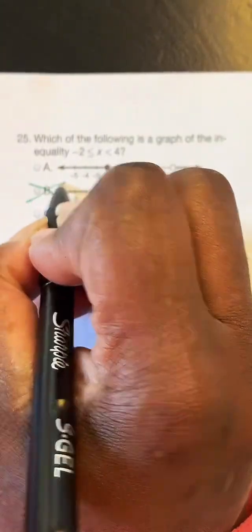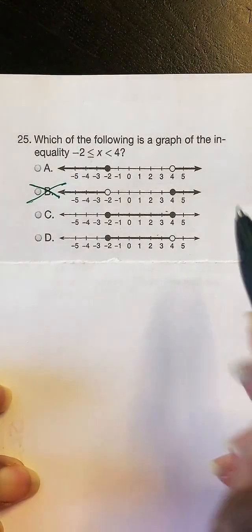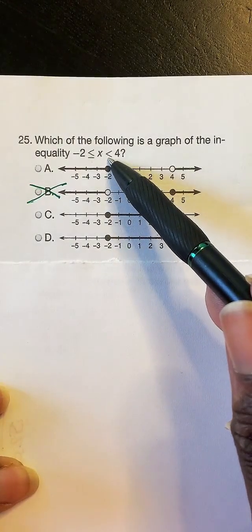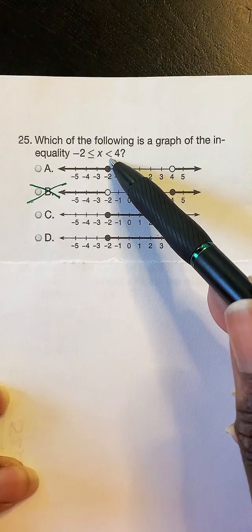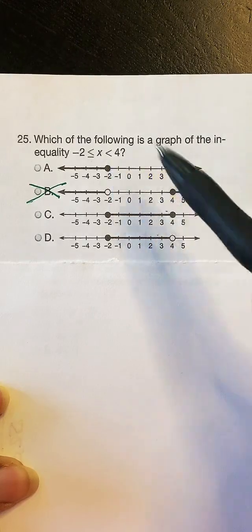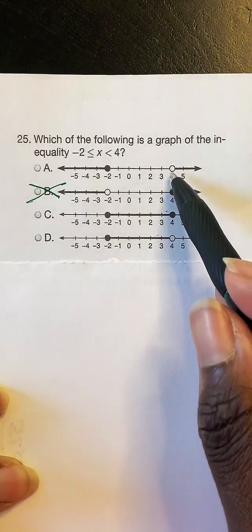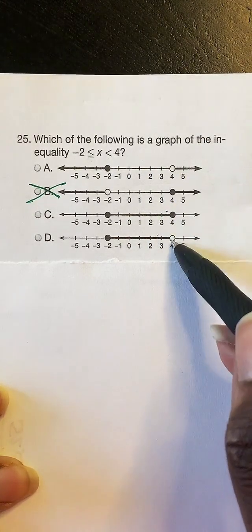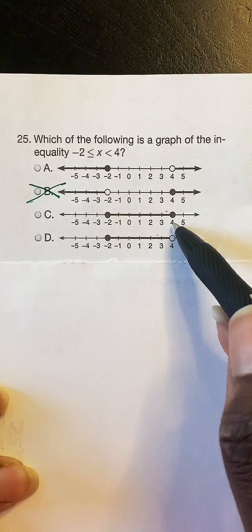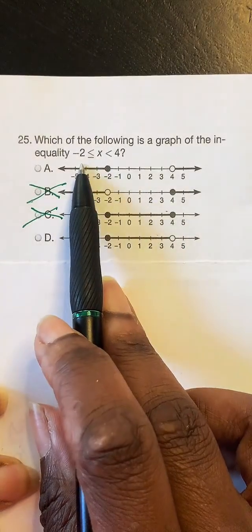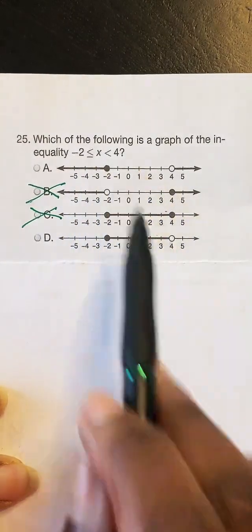That's why B is gone. Same thing if I take a look at my 4. My 4 is just less than, so it's not including the 4. So right away, it should be an open circle. That's why C is gone, because it's including the 4. Boom, that's done. But now we got to figure out how to read it.